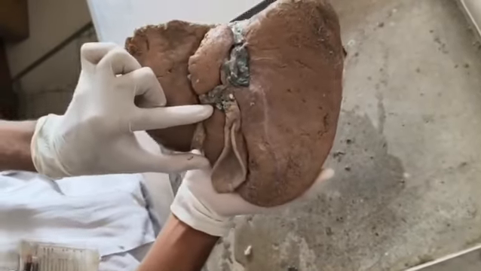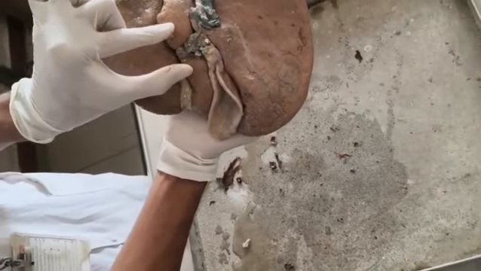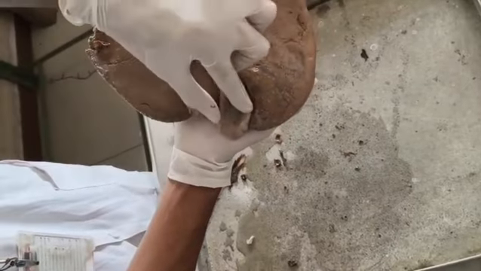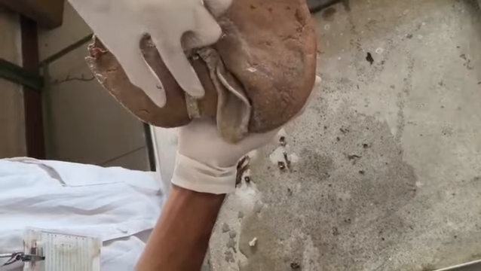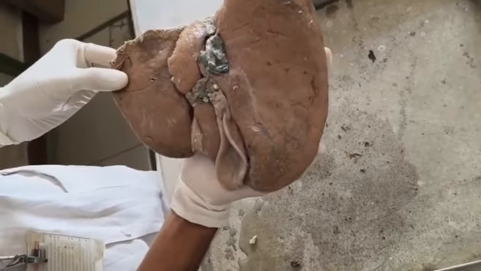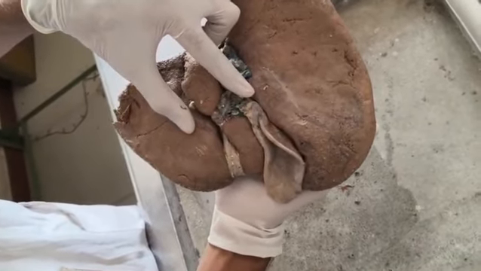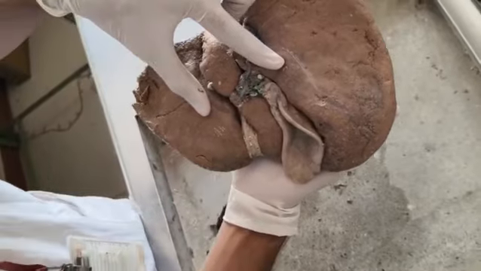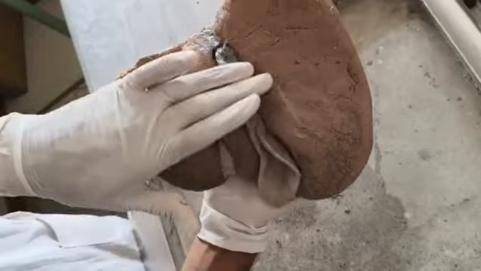Then the quadrate lobe. Quadrate lobe is situated inferiorly to the porta hepatis, where it lies between the fossa for the gallbladder and the ligamentum teres. Porta hepatis is a deep, shallow fissure about 5 centimeters long, situated on the inferior surface of the liver.